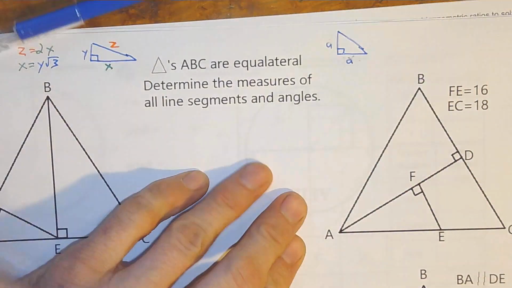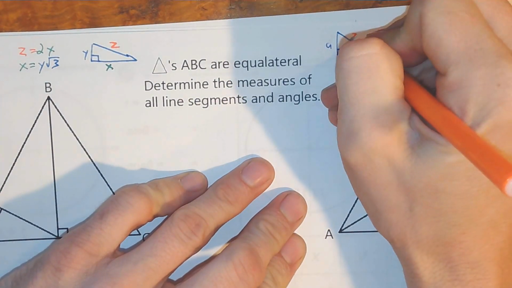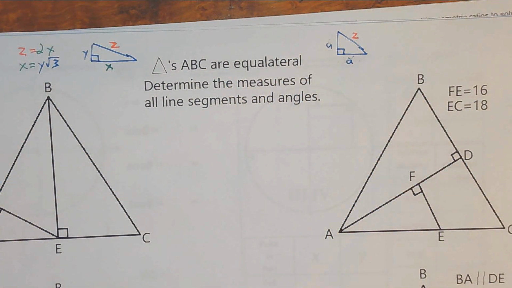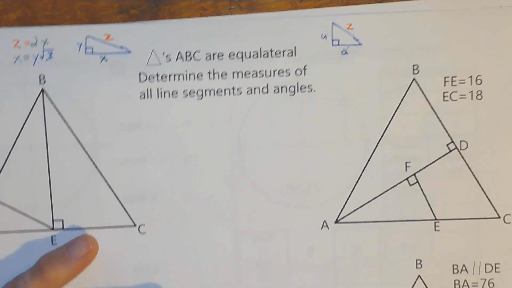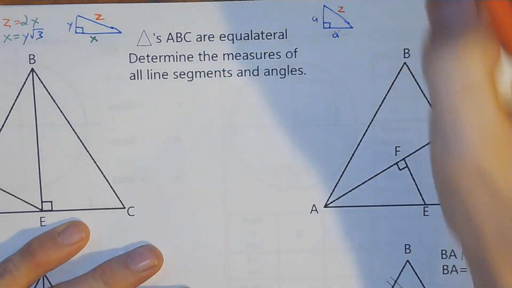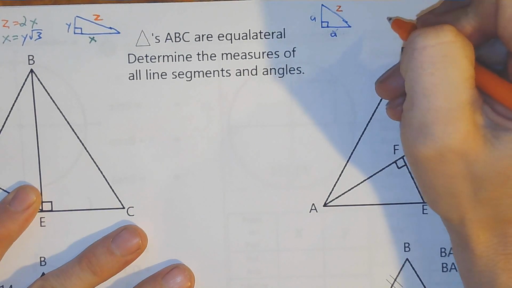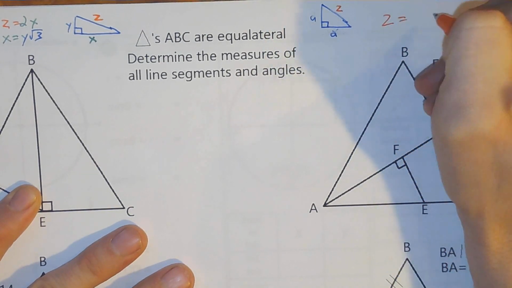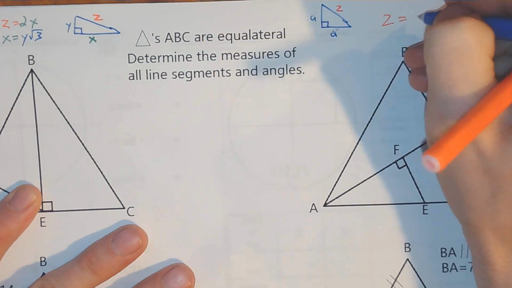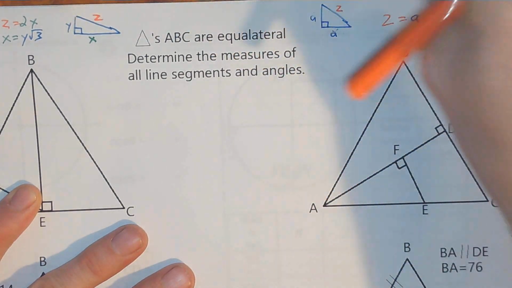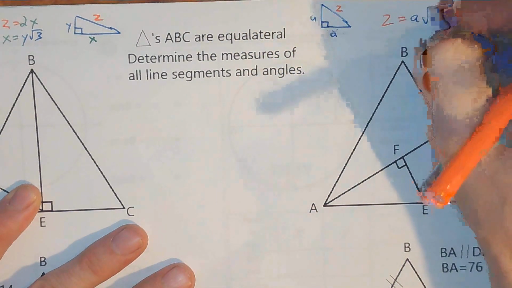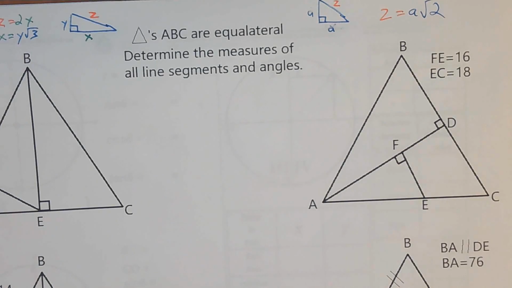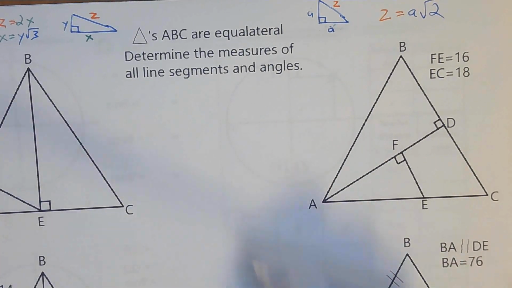And then our Z value, what was our rule for that one? Z equals A times square root of 2. Those are the things that we need to try to remember.